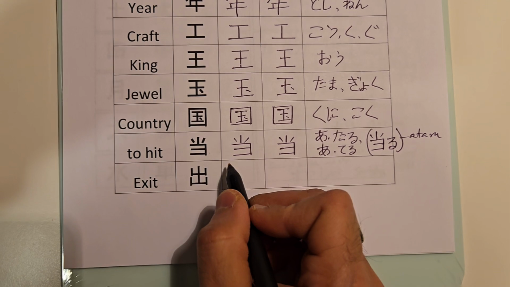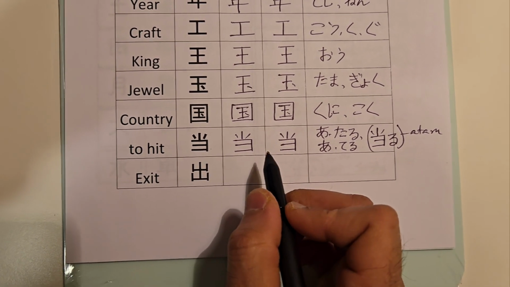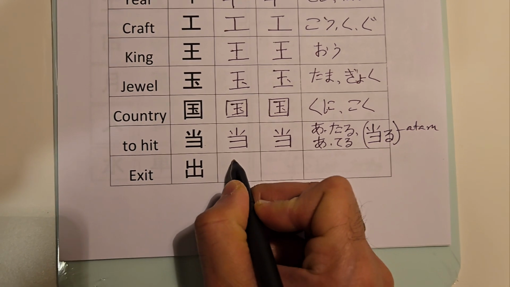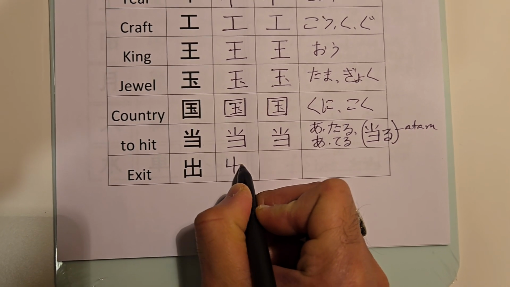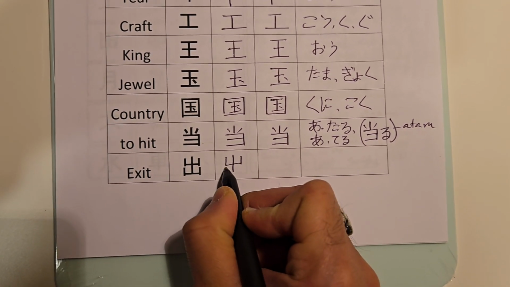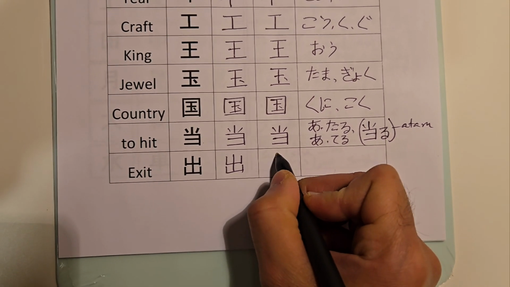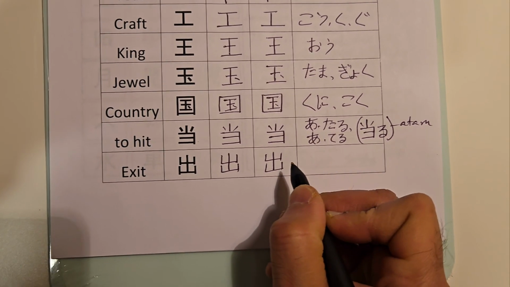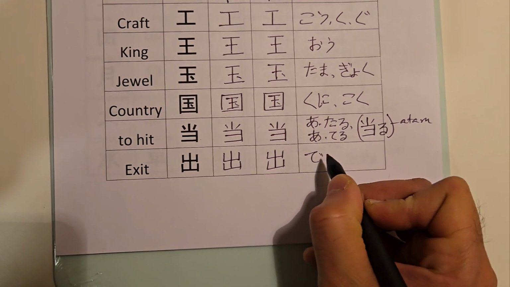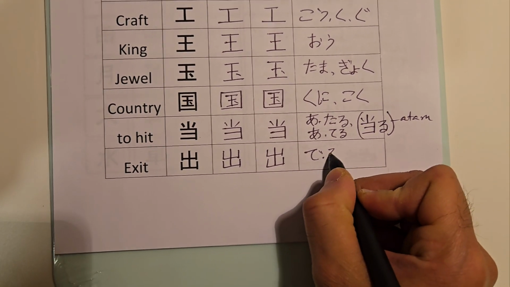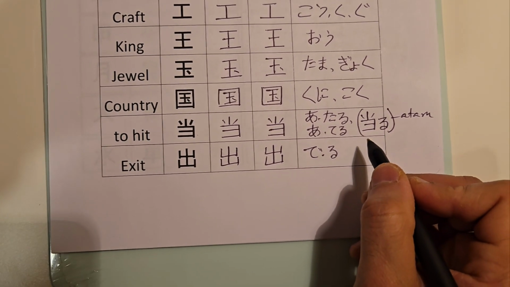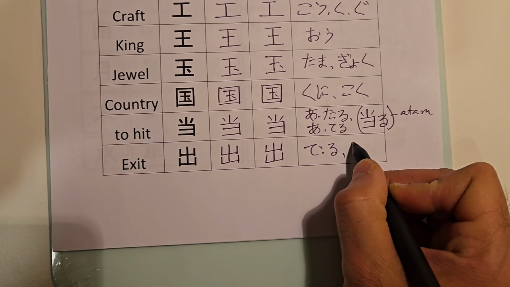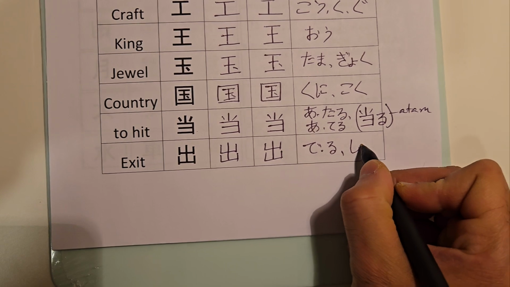And the last kanji for today is to exit or to leave. This also may be used as a noun and as a verb as well. So the first stroke, second stroke, third stroke, fourth stroke and fifth stroke. First, second, third, fourth and fifth. So this is de, ru, and this can also be written as shutsu.